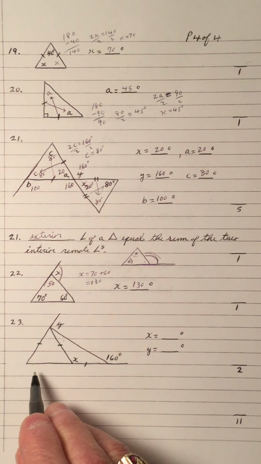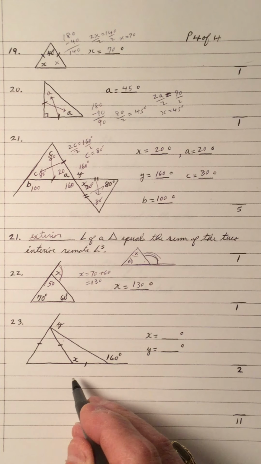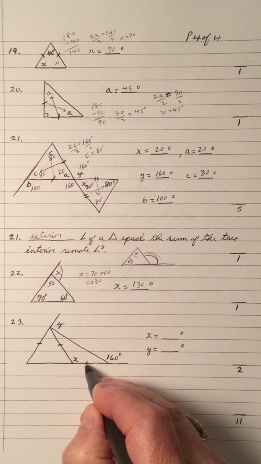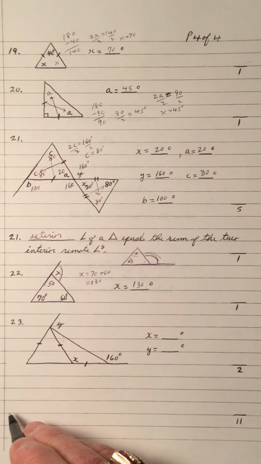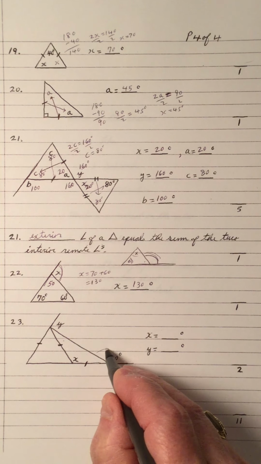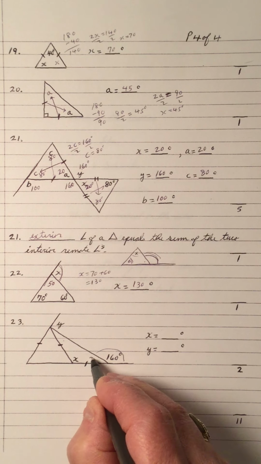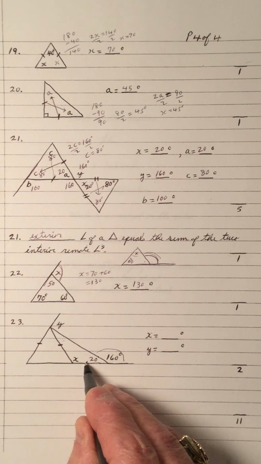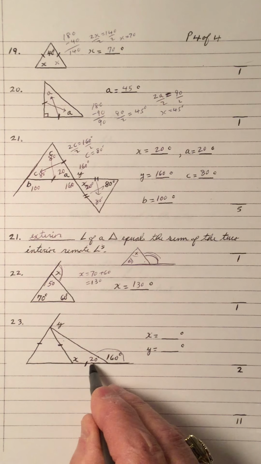Number 23. Let's have a look at this one. Let's see what we got. We got that side equals that side. And we got that side equals that side equals that side. Okay. We got 160, which is the exterior angle here outside. So that means that angle right there is 20. Reason? Because it's a straight angle right there.